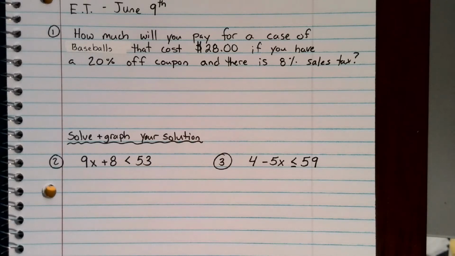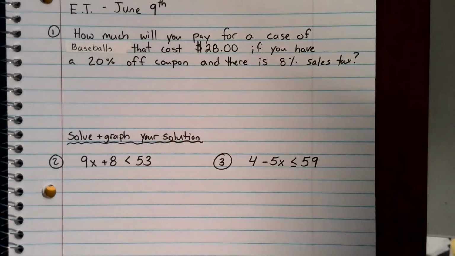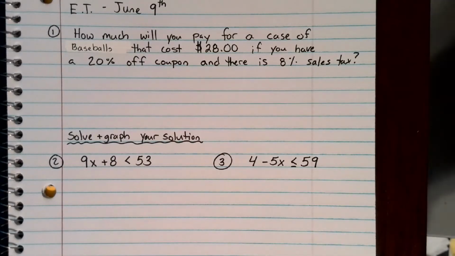I'm going to go over an example problem in case you want to see more examples on a discount tax problem on number 1, and then go over a couple problems with solving inequalities and graphing them to help you with the bottom of page 3 for number 2 and 3. So let's start with number 1. How much will you pay for a case of baseballs that costs $28 if you have a 20% off coupon and there is 8% sales tax?